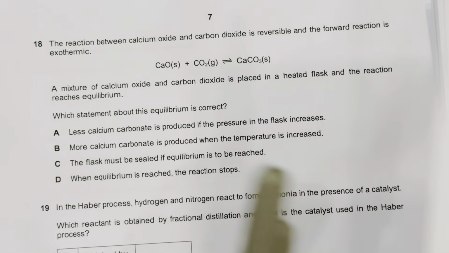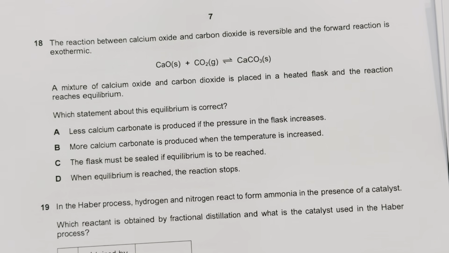Okay, moving to question number 18. The reaction between calcium oxide and carbon dioxide is reversible and the forward reaction is exothermic. CaO plus CO2 gives CaCO3. Okay? And the forward reaction is exothermic. A mixture of calcium oxide and carbon dioxide is placed in a heated flask and the reaction reaches equilibrium. Which statement about the equilibrium is correct?